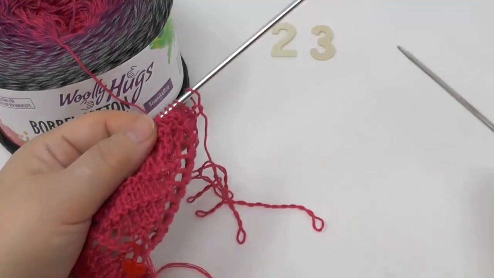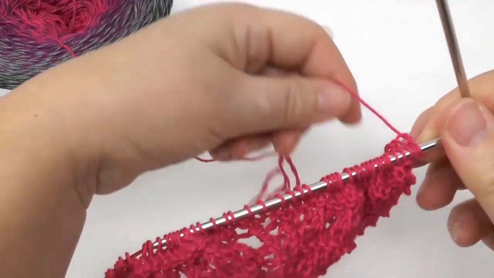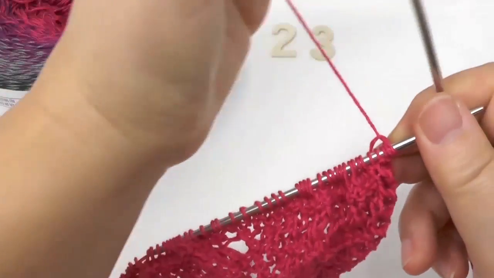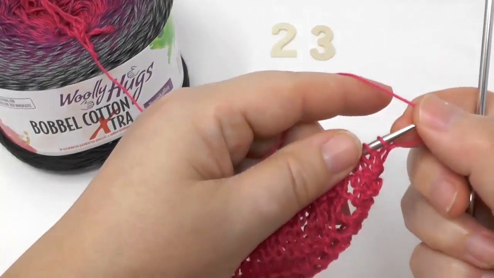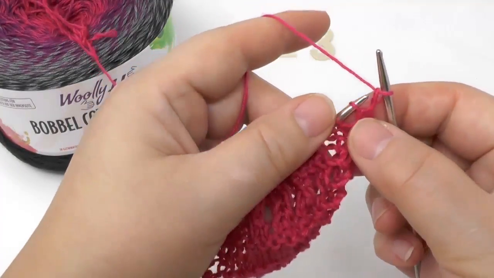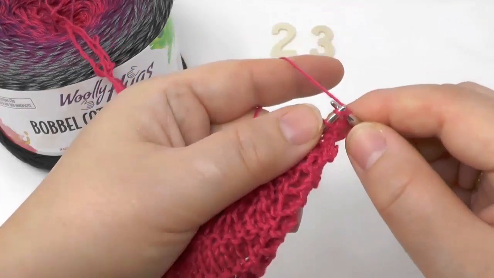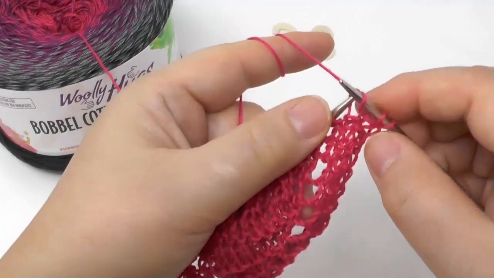We are about to start row number 23. As I said at the end of part 1, I will from now on only show you the right side rows, because the wrong side rows are basically always the same. That's why I now only show you the rows with uneven numbers. Alright, we start row 23 as always. Slip the border stitch and then knit 3 stitches.